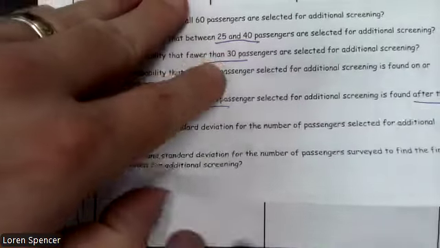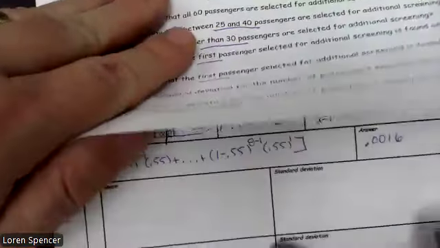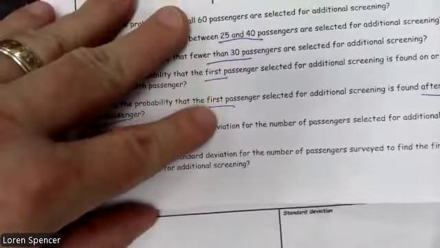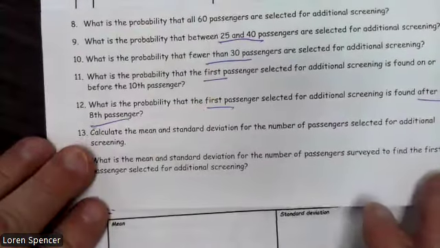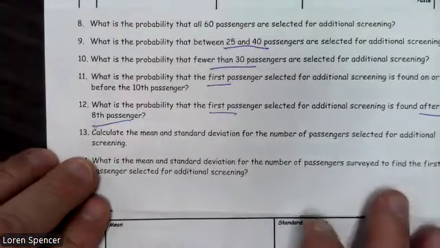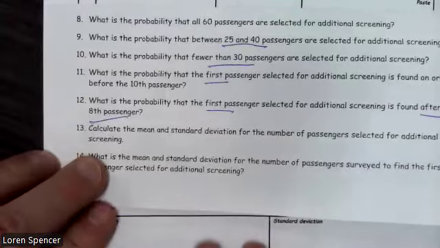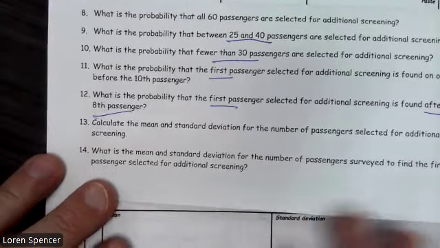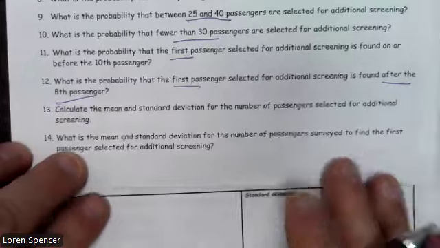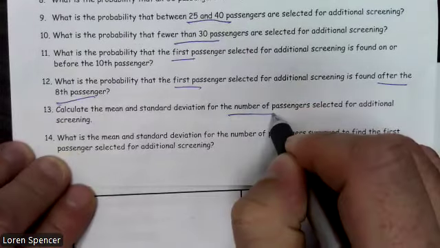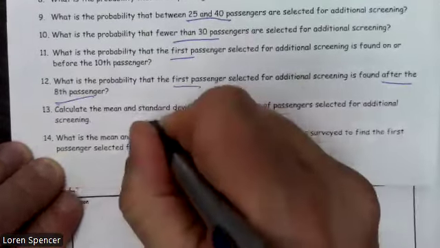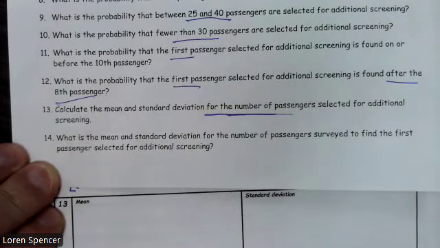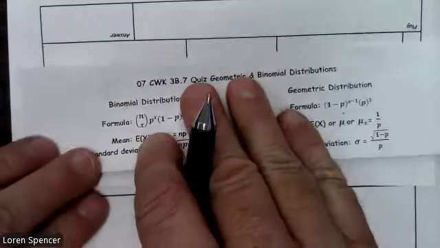So, number 13, lucky 13. Number 13 says, calculate the mean and standard deviation for the number of passengers selected for additional screening. So they want the mean and standard deviation for the number, not for the first. So since it's for the number, this tells me it's a binomial. So let's look at my formula.